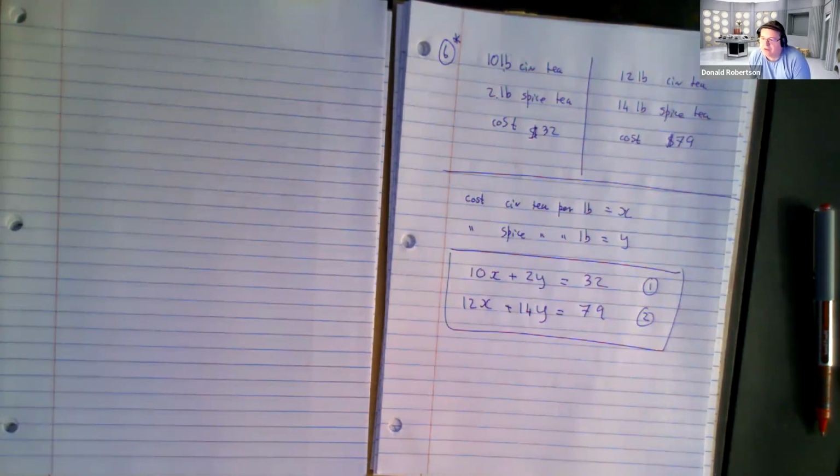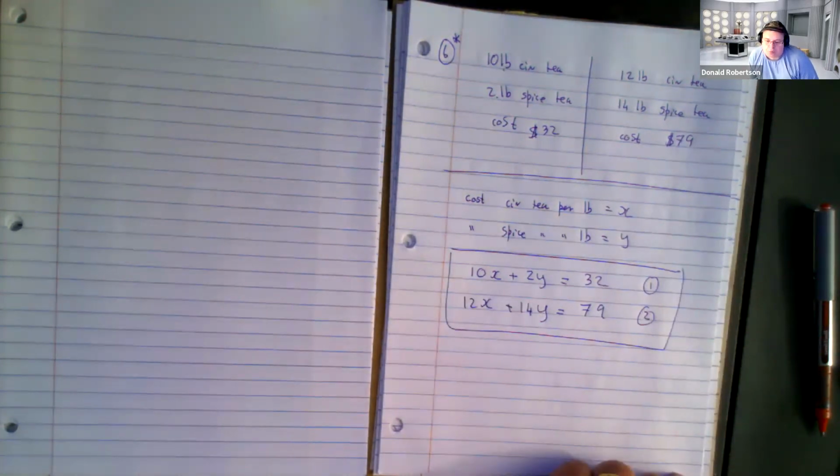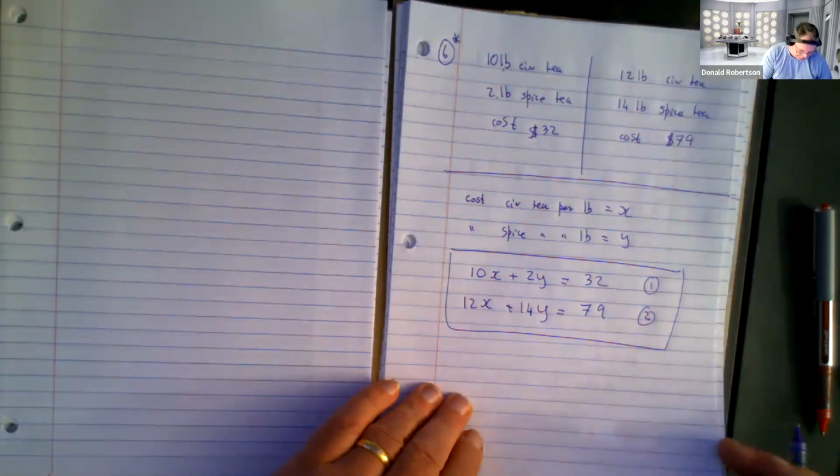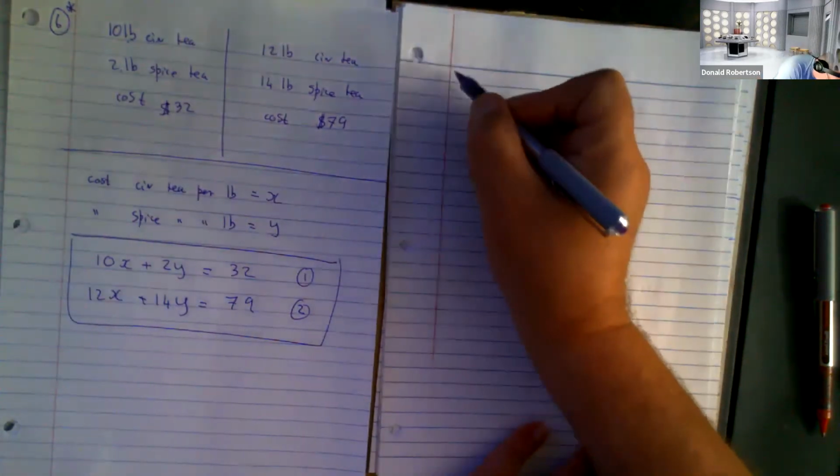You could probably even do it graphically if you wanted to. If you solve it, you'll find out what X is, and the answer goes here, and that's how much cinnamon tea costs per pound. And you'll find out what Y is, and that's spice tea per pound. We're done. I'm not finishing that, but giving you hopefully a good start to it.